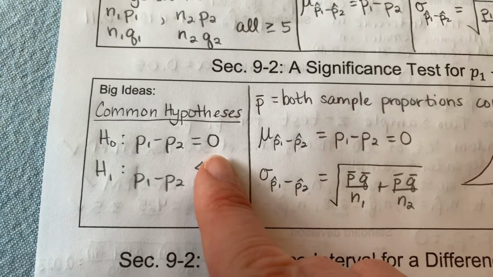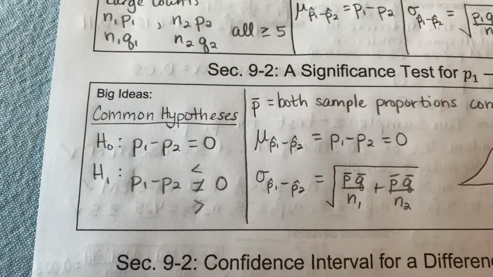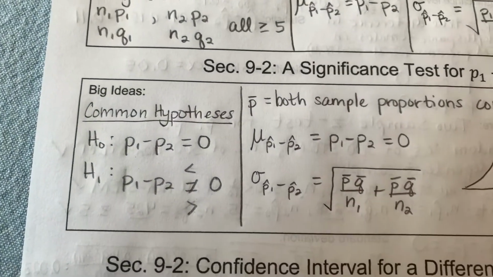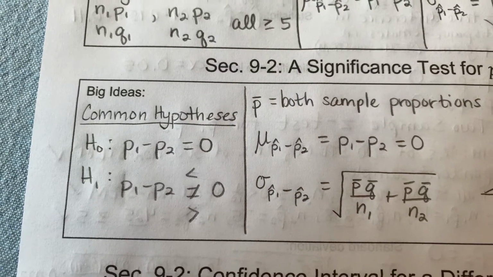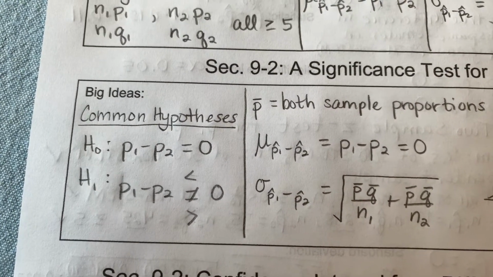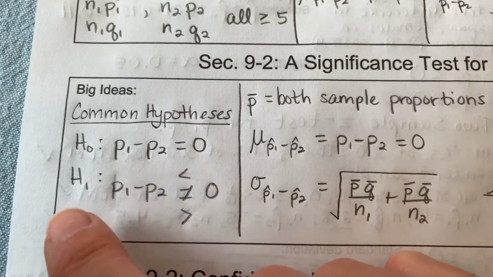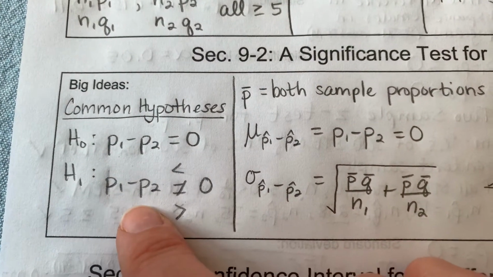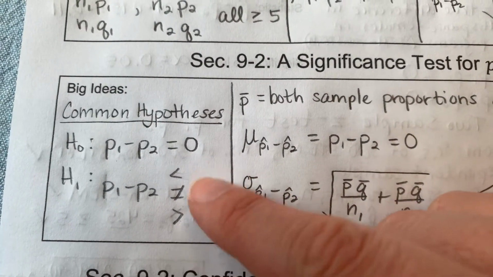It is possible to run tests where we do not think that the proportion is the same and we set this value equal to something else, but it's not within the scope of this class. We will always make our baseline hypothesis, our null hypothesis, that the two proportions are the same. So then the alternative hypothesis is always going to be P1 minus P2, but you can do whichever one fits your situation.